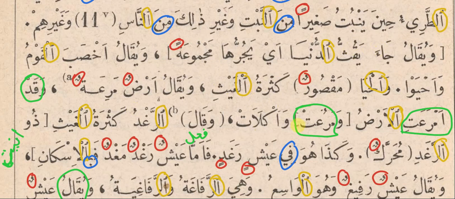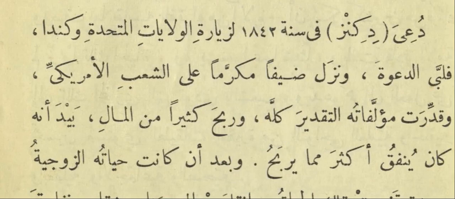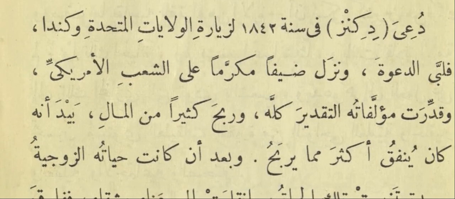So we will finish with the Charles Dickens text. I'll just read quickly through it.